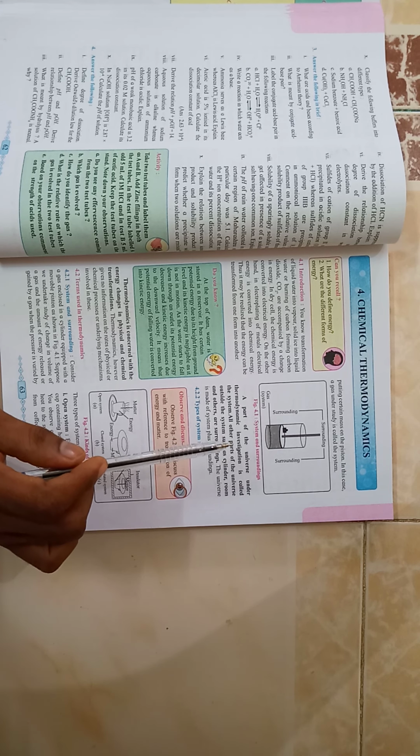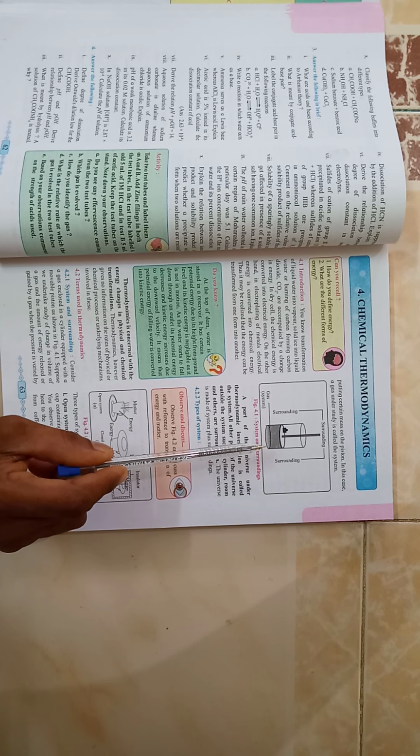they are important for that topic. According to the figure, suppose a container containing gas is the system, and the other part, that means the outside part of the container, is known as the surrounding. And see the simple definition: system plus surrounding is equal to universe. Okay, then see some types of system.